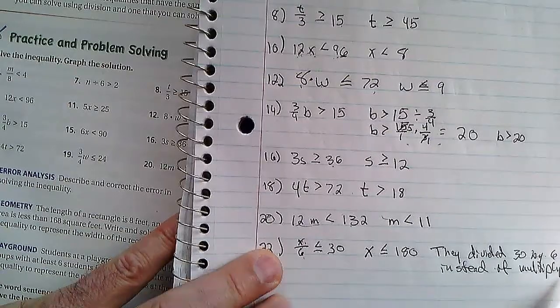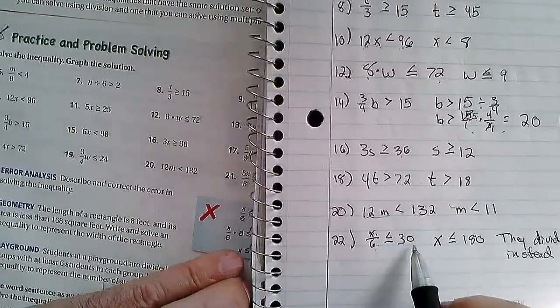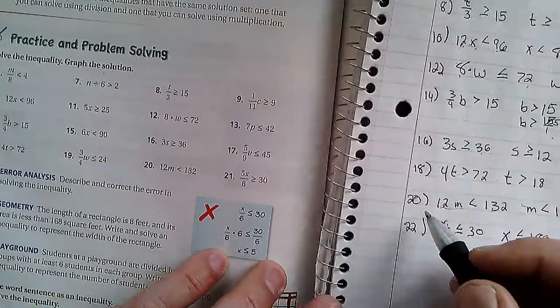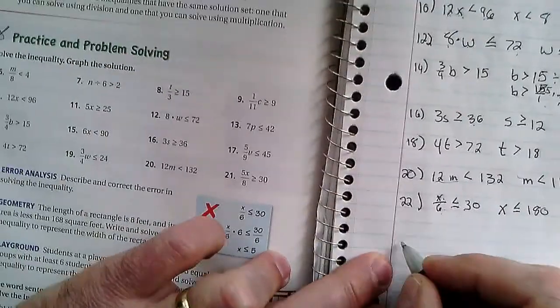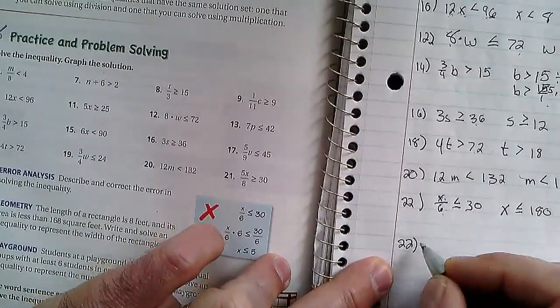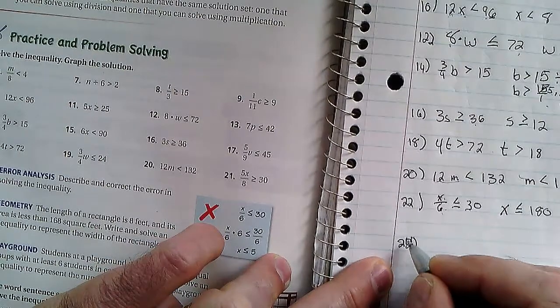Yeah, that's a good mistake. You got to do the same thing on both sides. So that's their mistake. I'm glad we could help them. 22, oops, sorry, 24.